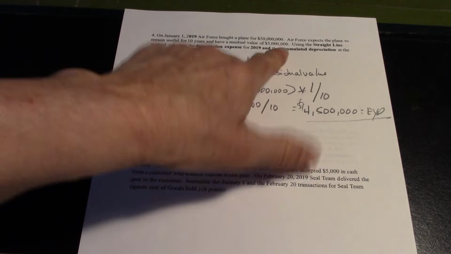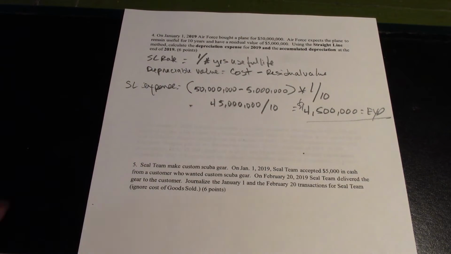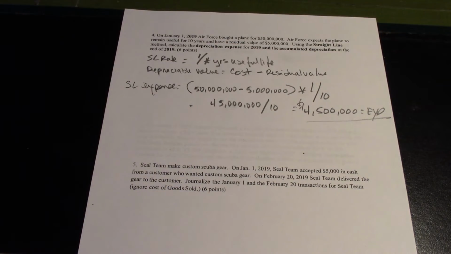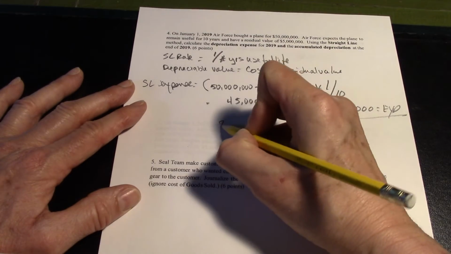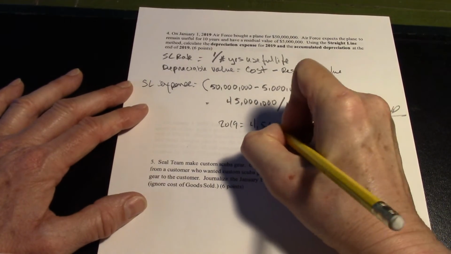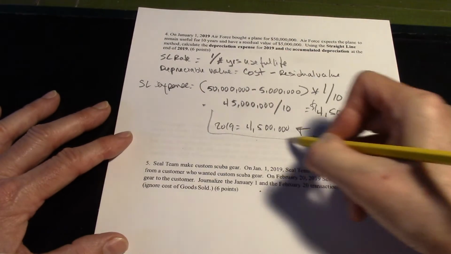All right. The second part of the problem asks for accumulated depreciation. Now, every year we accumulate another 4.5 million. So in 2019, we'll have, right, 4,500,000. Right? And that's the answer, right? There's the answer right there.